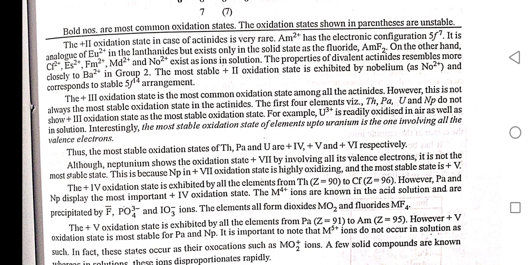The +3 oxidation state is the most common oxidation state among all the actinides. However, this is not always the most stable oxidation state in the actinides. The first four elements, Th, Pa, U, and Np, do not show +3 as the most stable oxidation state. For example, U3+ is readily oxidized in air as well as in solution.